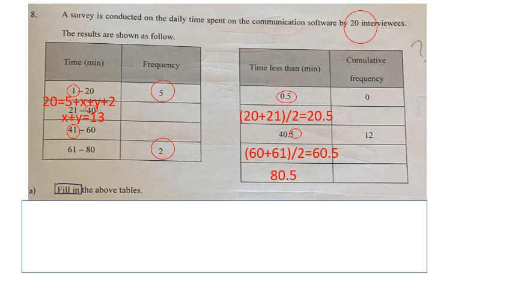Let's look at cumulative frequency. We have a frequency 5 from 1 to 20. So the cumulative frequency should be the frequency on the left hand side 5 plus 0. 5 plus 0 is 5. So on your right hand side, the cumulative frequency is 5.